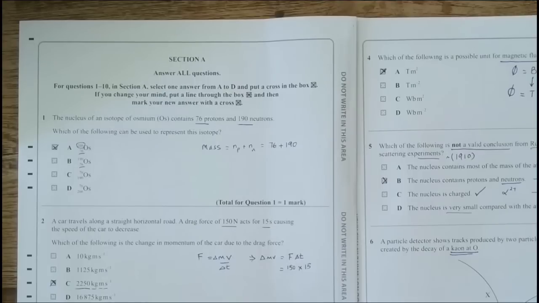Okay, so basically, apologies for that pop-up. The bottom number must be 76, so it has to be A or B, and the top number must not be 190, because that's just the neutrons. So when you add the 190 to the 76, you get a total of 266, so the answer is A.